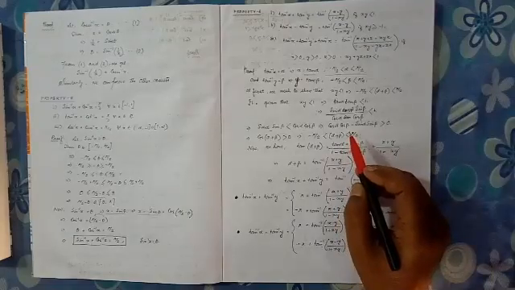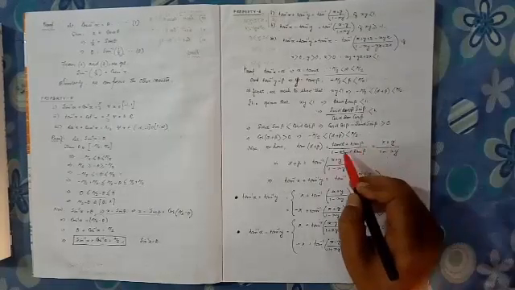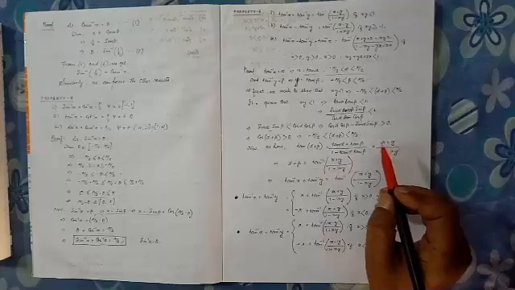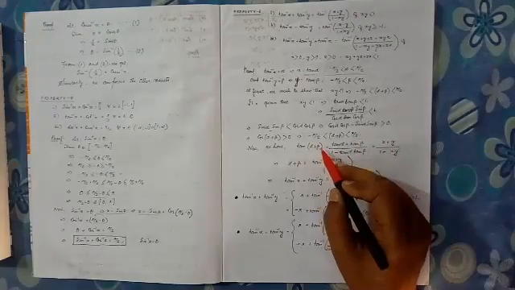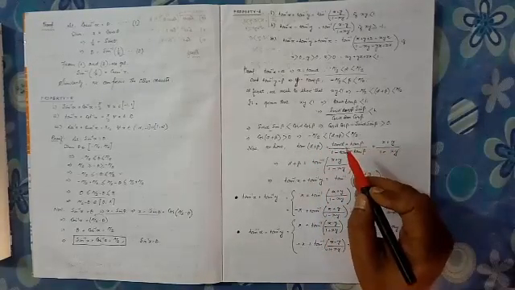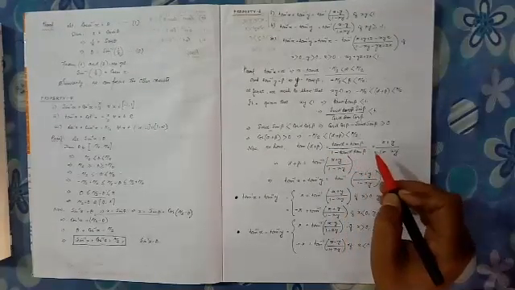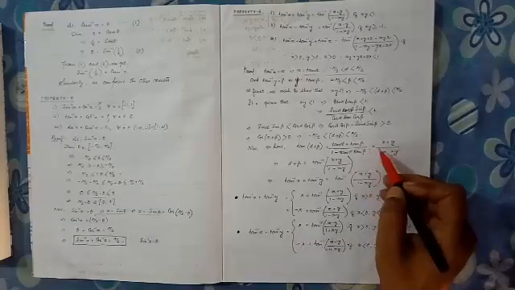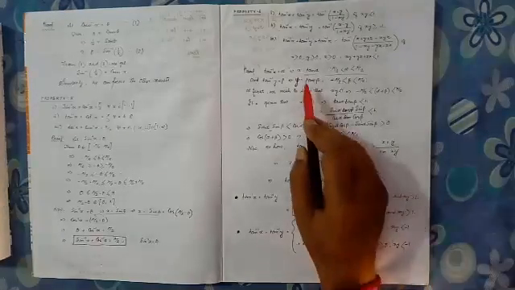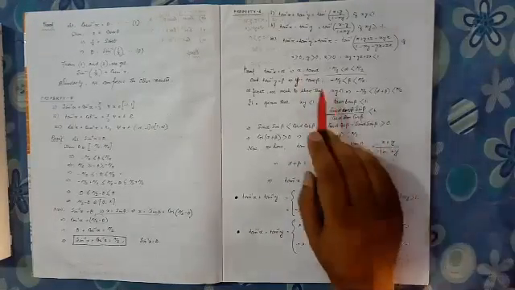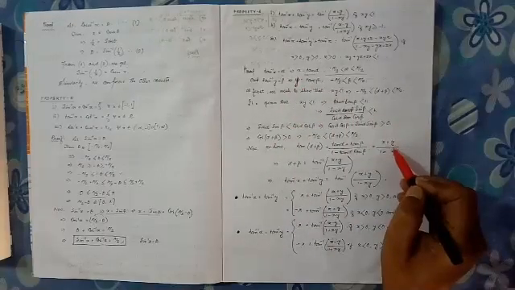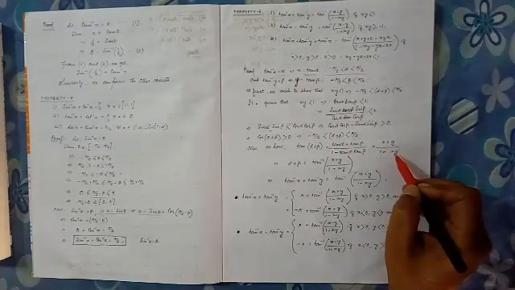Let us recall: tan A plus tan B by 1 minus tan A tan B. Similarly, for tan of alpha plus beta, we have tan alpha plus tan beta by 1 minus tan alpha tan beta. That is equal to, but tan alpha is equal to x, tan beta is equal to y, by 1 minus tan alpha tan beta, that is x into y.